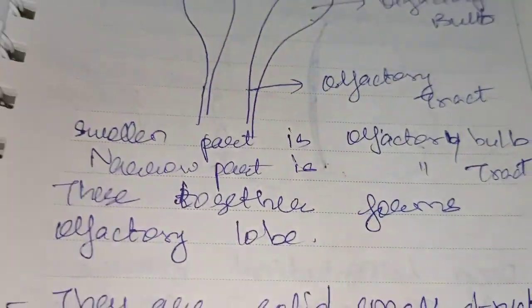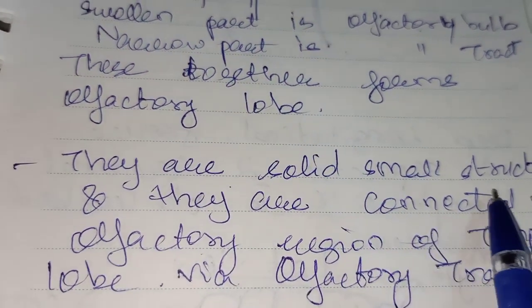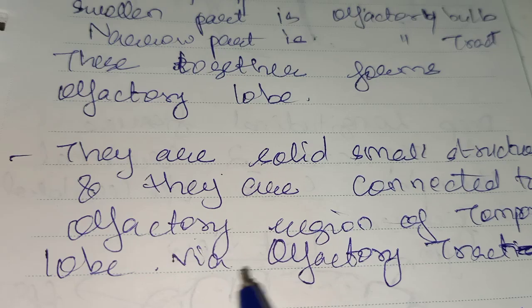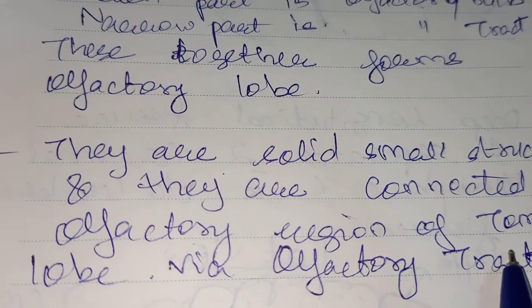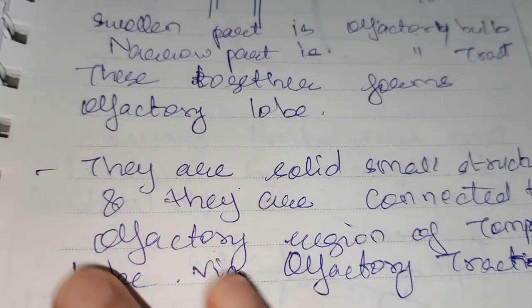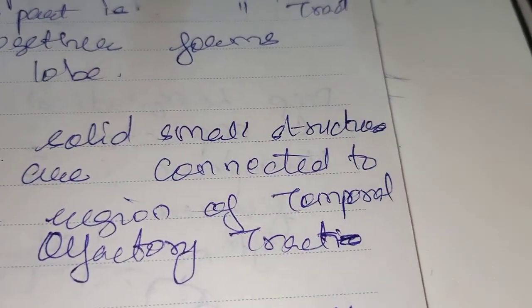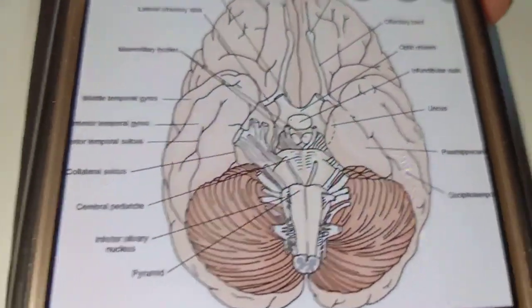Together this forms the olfactory lobe. They are solid small structures and they are connected to the olfactory region of the temporal lobe via the olfactory tract. So they are connected with the temporal lobe.